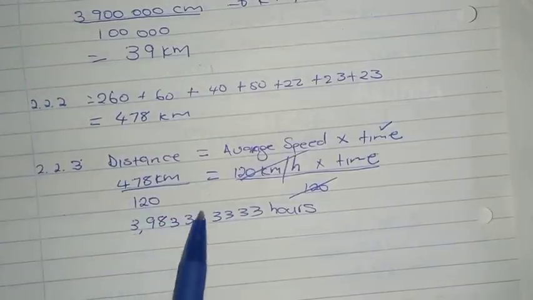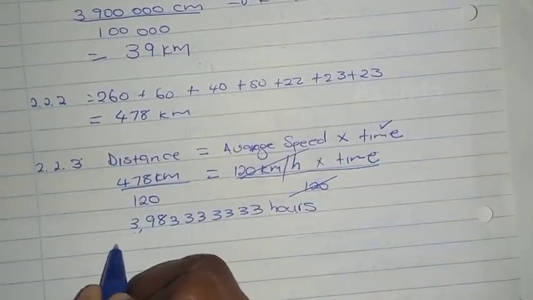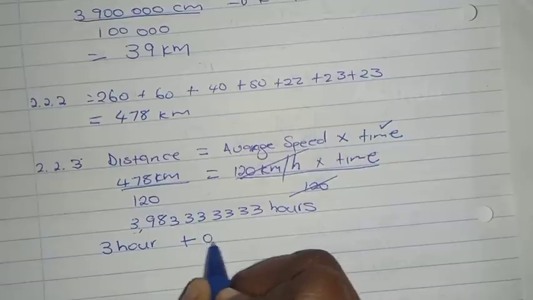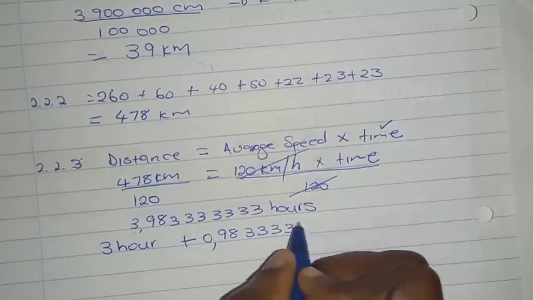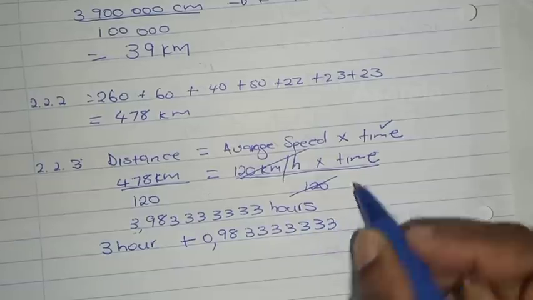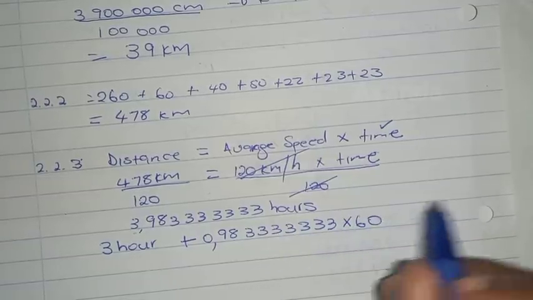So what I'm going to do is change this to hours and minutes by saying 3 hours here is properly full hours, plus, if I minus 3 here, I'm going to be left with 0.9833333 times 60. I'm just going to turn this into minutes because it's not a full hour.